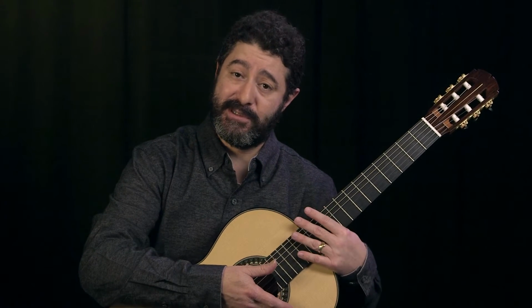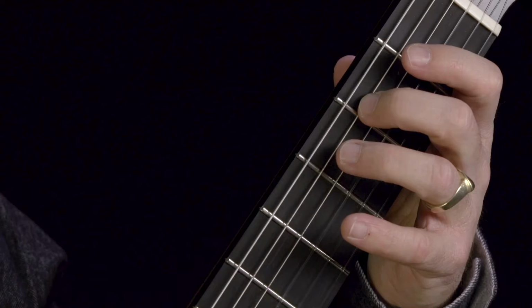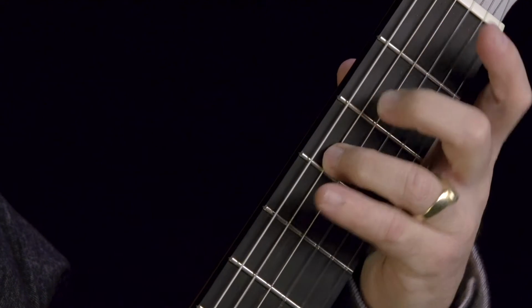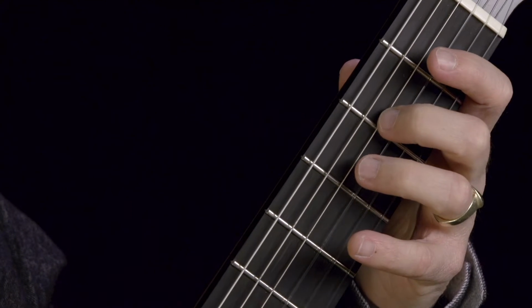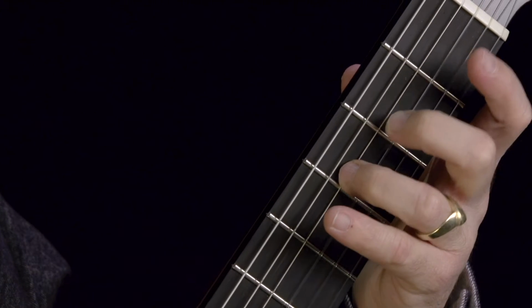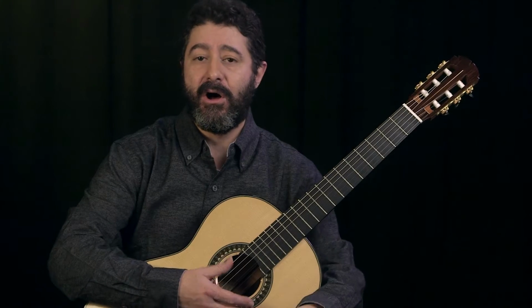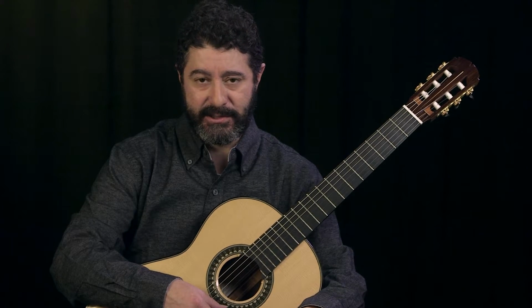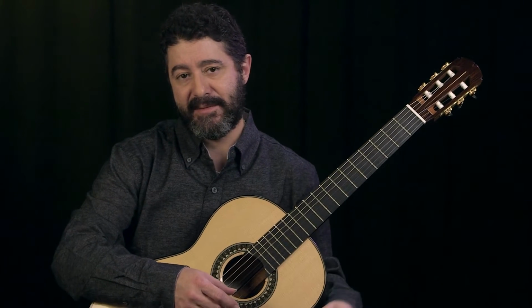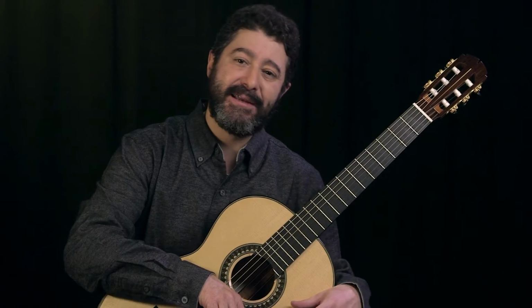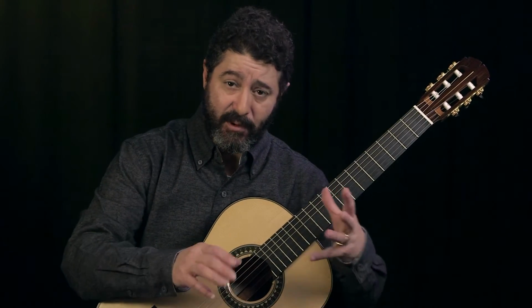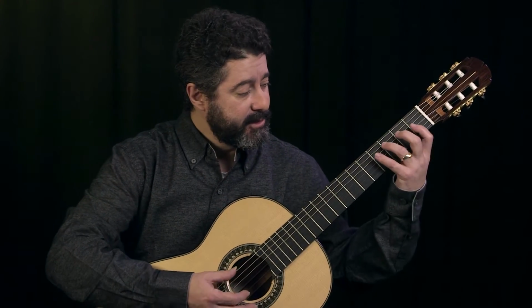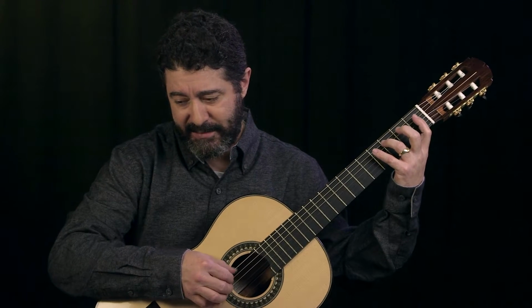There are 2 exceptions. B and C are right next to each other, and E and F are right next to each other. All the other letter names are separated by 2 frets or by a whole step. So keep that in mind. That will help us find notes and give us some orientation later. So here are the notes from the C major scale.